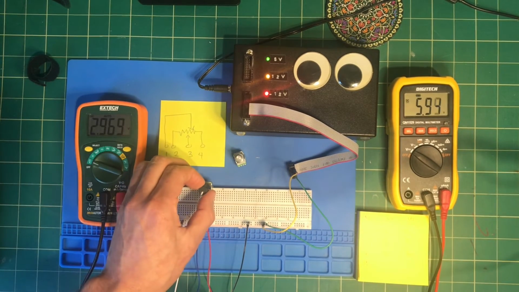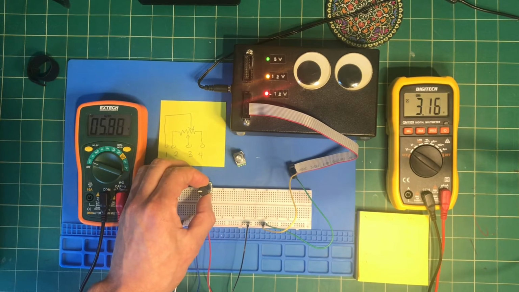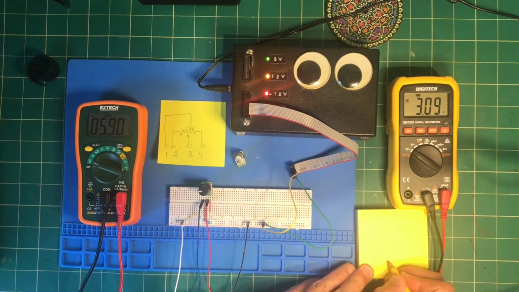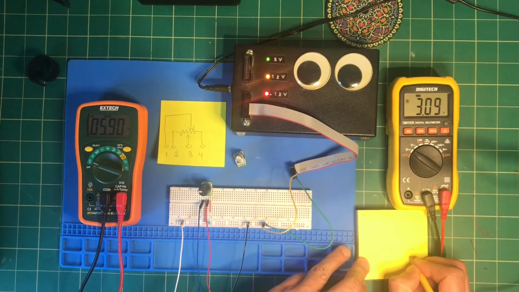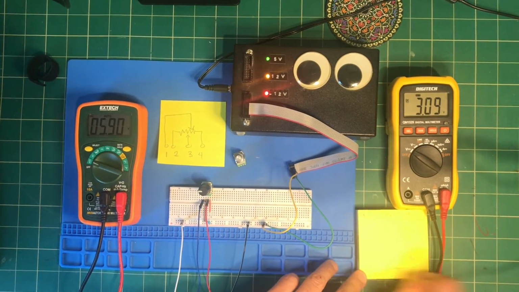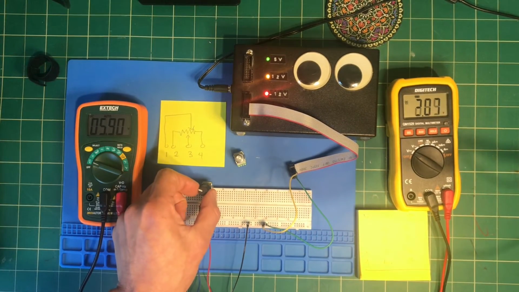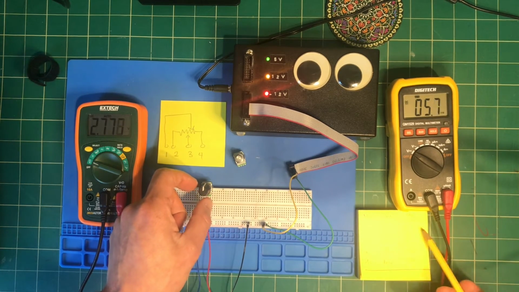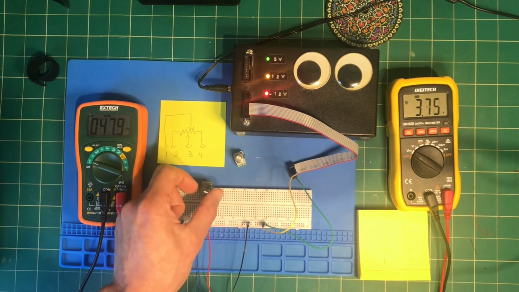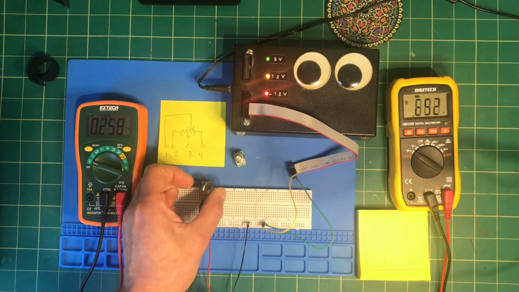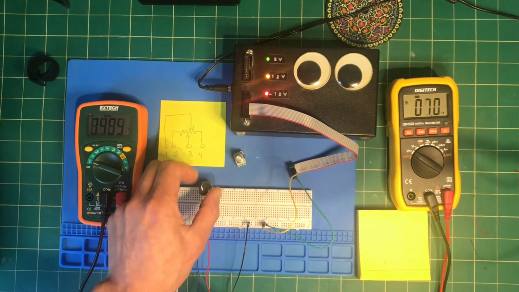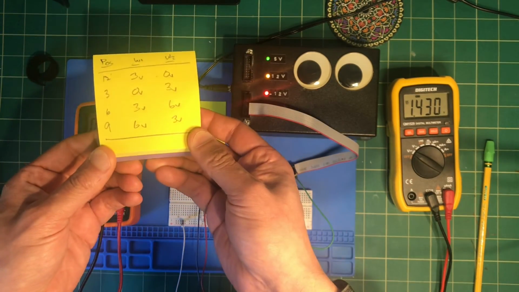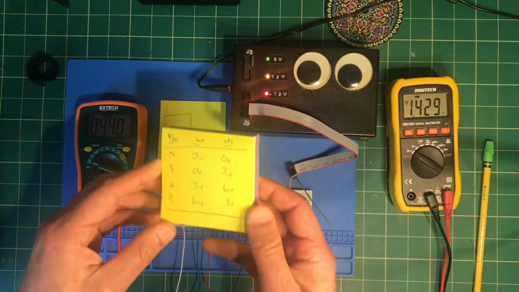Okay, we keep going. Now we're at 9 o'clock, and now we get 6 volts on the right and 3 volts on the left. And of course, if we keep going, we end up back to where we started, which is 3 volts and 0 volts. And it just keeps going. That is why this is just endless. So there you have it. We have proved that this matches indeed with what's on the data sheet.